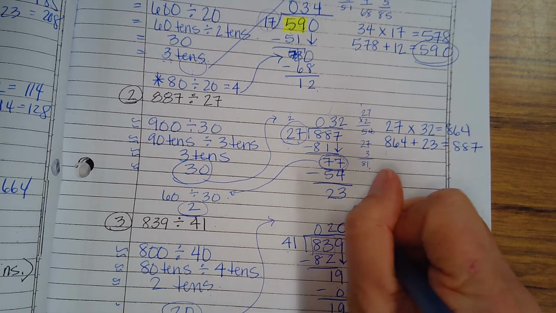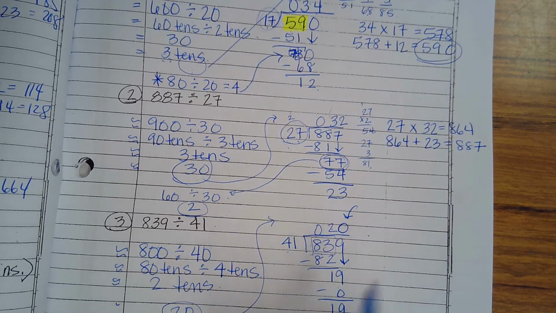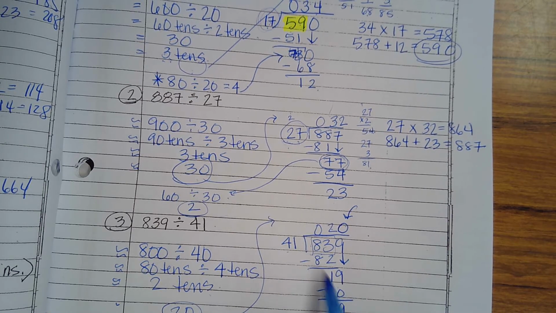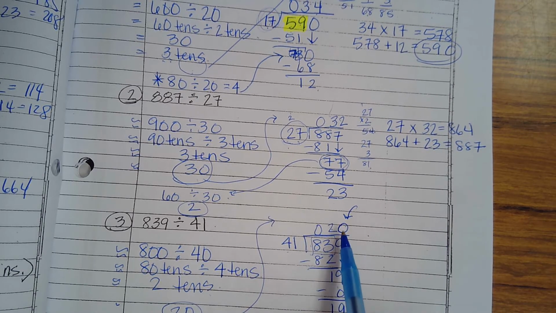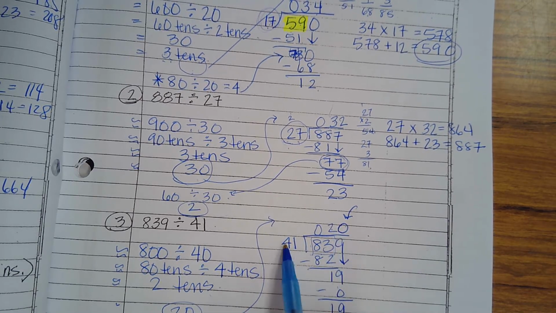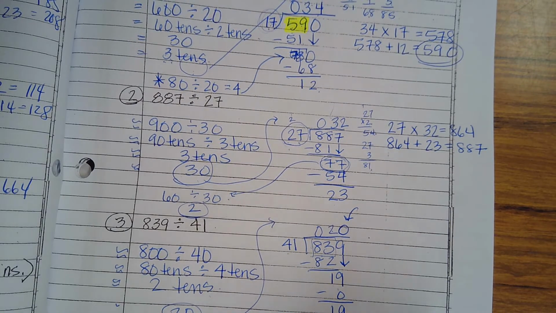So this is the step I mentioned yesterday. That's the step that might goof you up. So make sure you record. It cannot go, 41 cannot go into 19. It goes into it 0 times and record that 0. Okay?